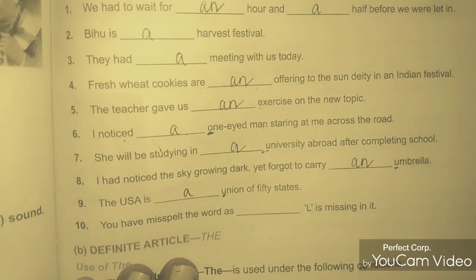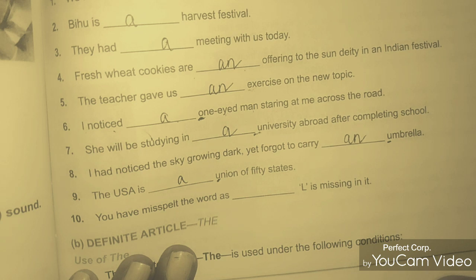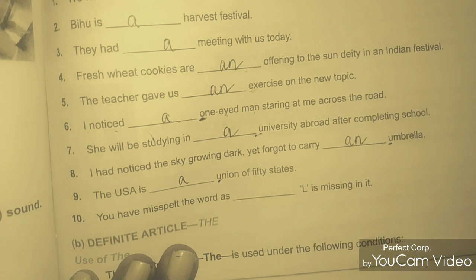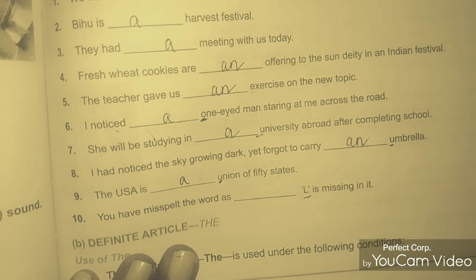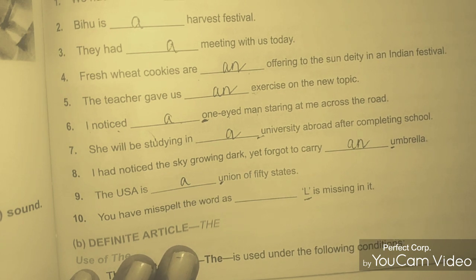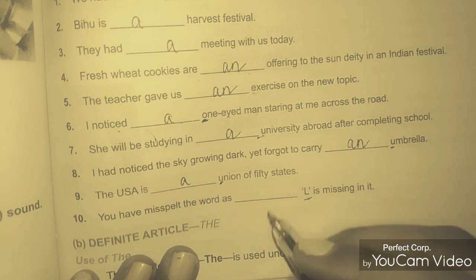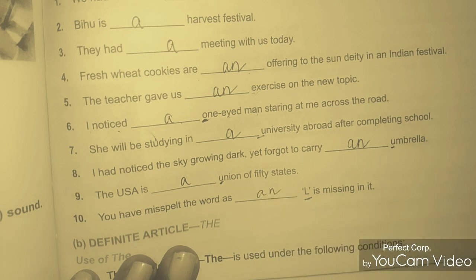Next one. You have misspelled the word as dash L is missing in it. L, it is a consonant letter, but when we pronounce it, L, a vowel sound is coming. So if a vowel sound comes, we have to put an. So you have misspelled the word as an L is missing in it.